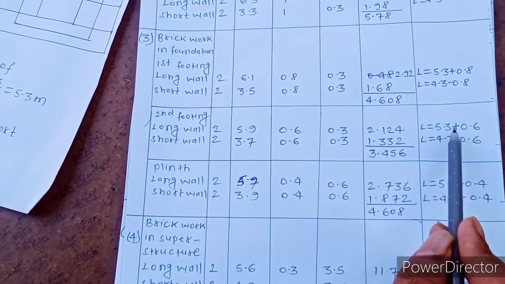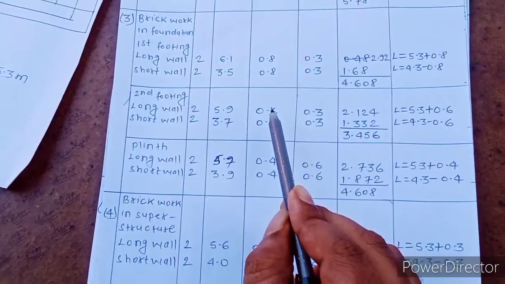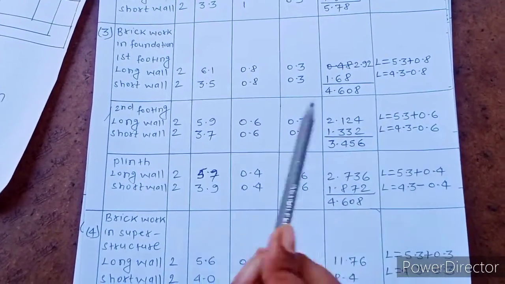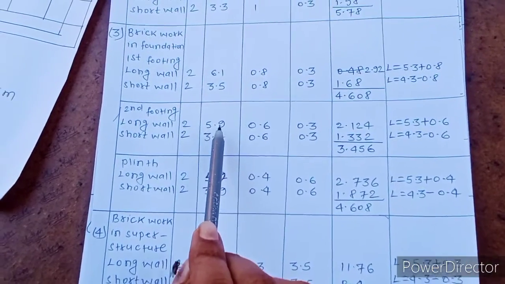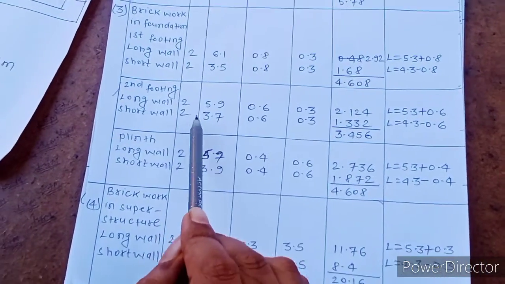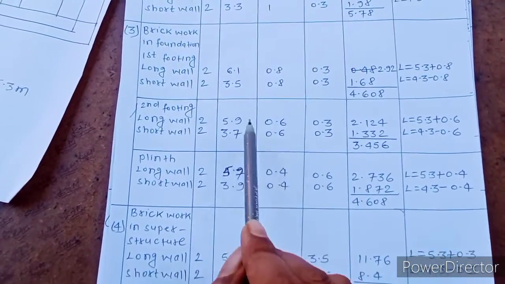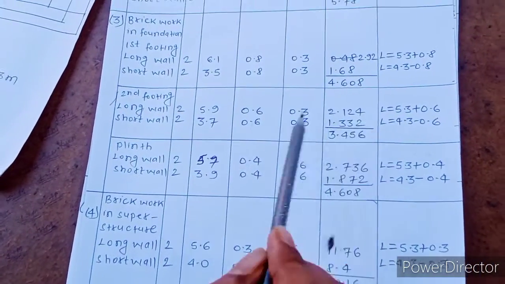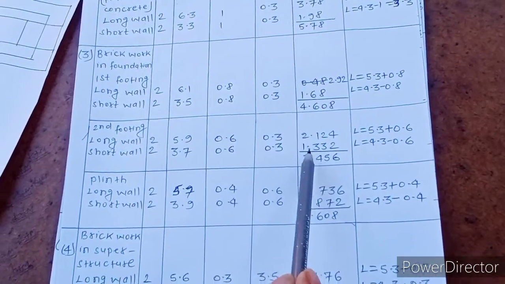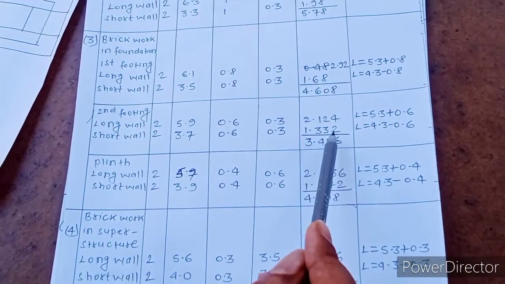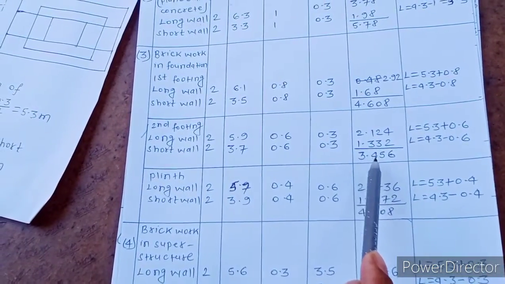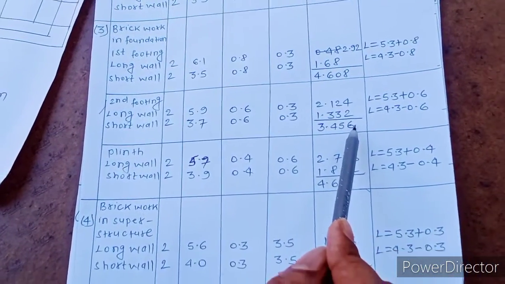Adding and subtracting of breadth and all quantities are the same, so we get the new length. The length is 5.9 meter for the long wall and 3.7 meter for the short wall. Multiplying these quantities, for the long wall we are getting 2.124 and for the short wall we are getting a volume of 1.332 meter cube. After adding, 3.456 is the quantity of the second footing.